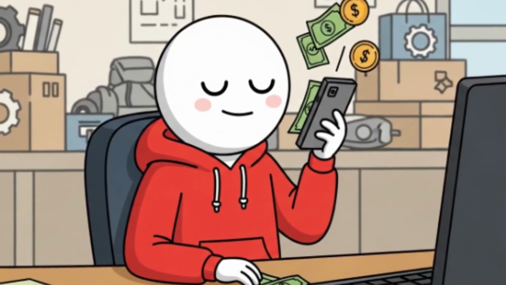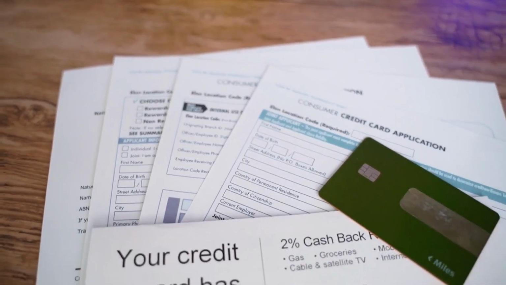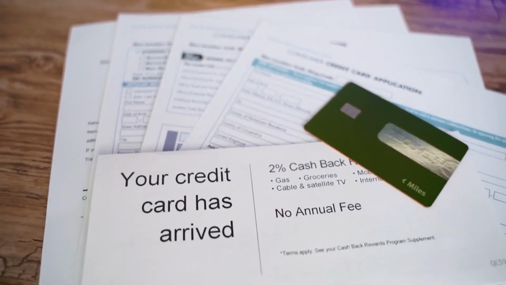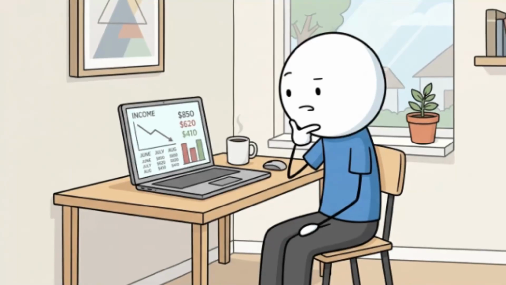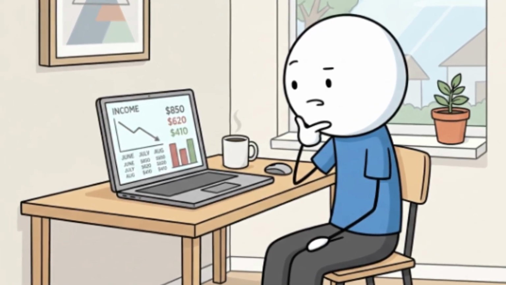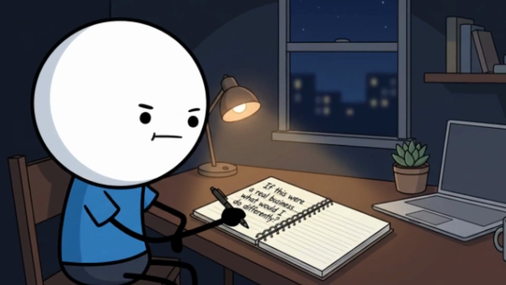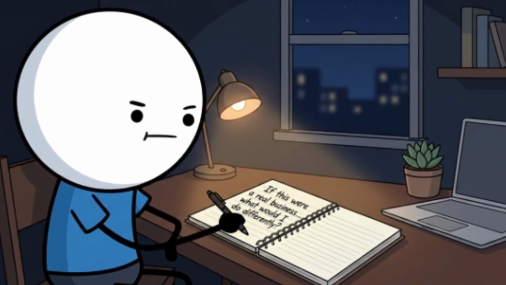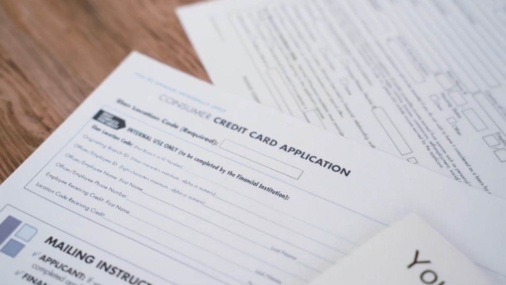Let's summarize clearly. Cleo transfer issues usually come from bank connection errors, outdated apps, unstable internet, or eligibility restrictions based on account activity. It is rarely a permanent issue. If you follow the steps in this video, most transfer problems can be fixed quickly and safely.